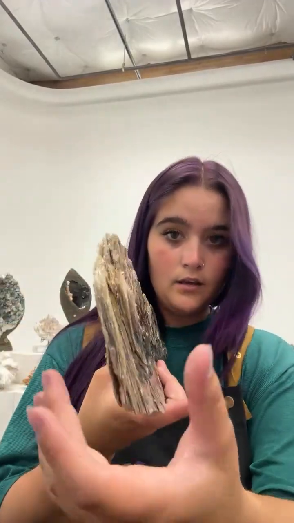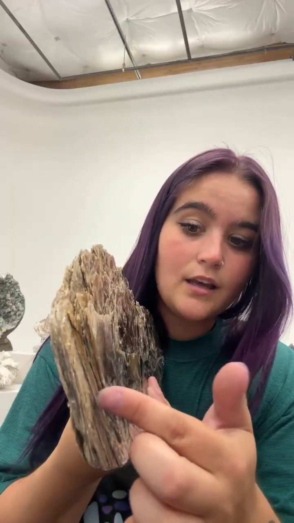You can see that it is super, super sheety and platey. This is not specifically completely unique to mica, but mica is probably the most recognizable phyllosilicate that I can think of. Phyllosilicates just basically mean that they form in sheets or plates. Phyllo, if you're familiar with Greek roots, means leaf.